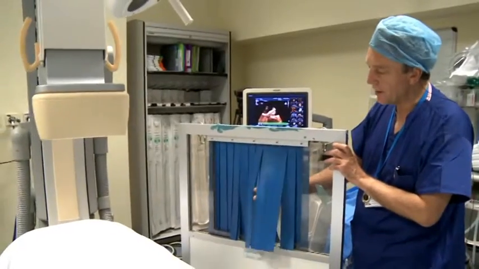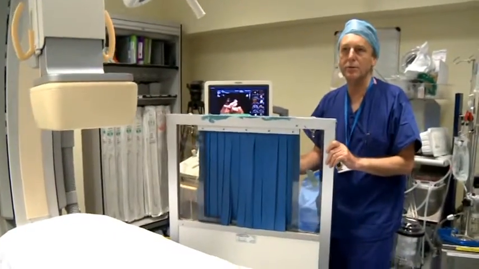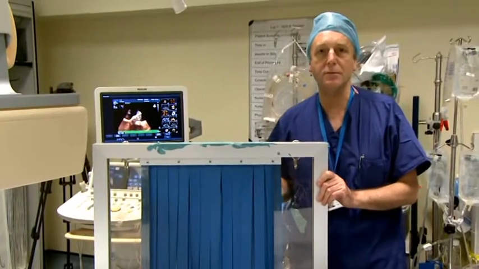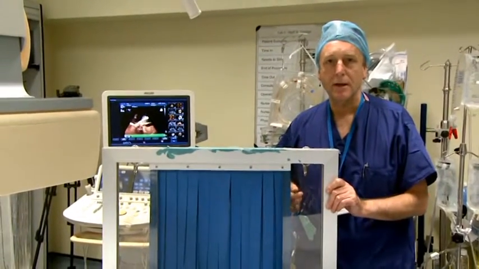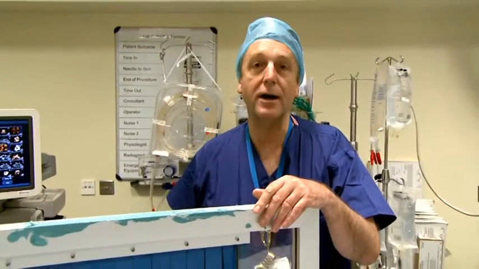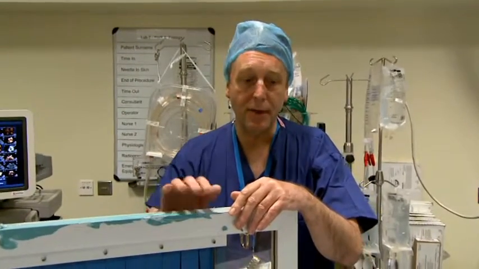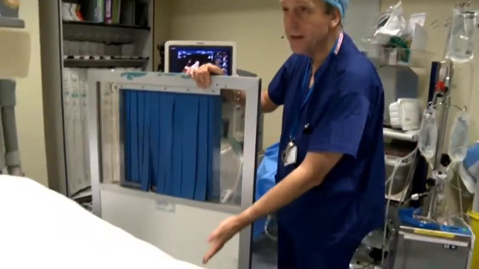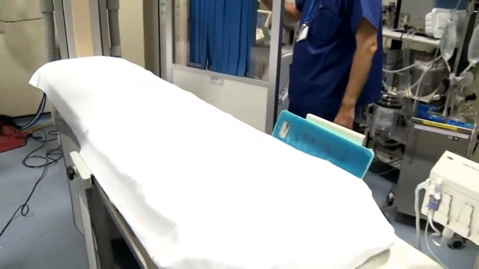Now we've had this constructed to allow us to manipulate the probe at the same time as giving us maximum X-ray protection, because there's no doubt that the echocardiographer during these procedures receives probably the highest dose of anyone in the lab. We also have a lead shield down here to protect the lower extremities from radiation as well.